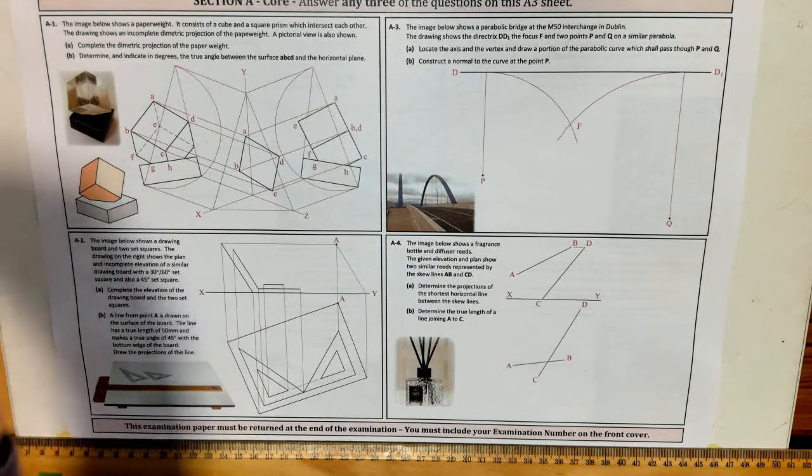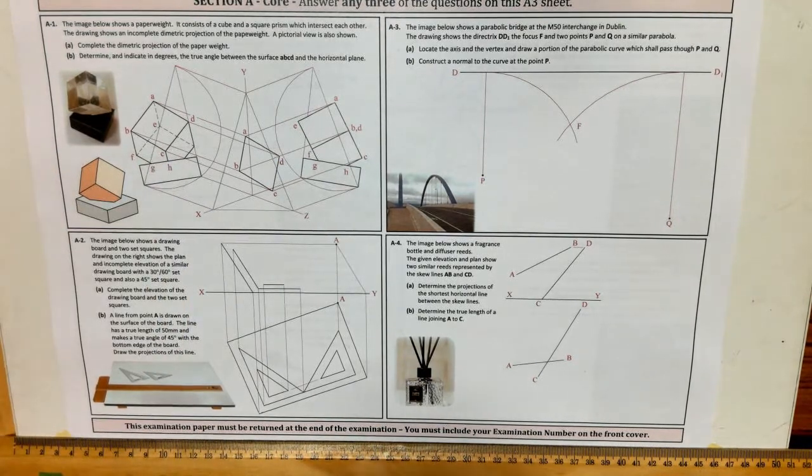So we're going to start off here with the first question, which is the axonometric question. The image below shows a paperweight. It consists of a cube and a square prism, which intersect each other. The drawing shows an incomplete diametric projection of the paperweight. A pictorial view is also shown. A. Complete the diametric projection of the paperweight, and B. Determine and indicate in degrees the true angle between the surface AB, CD and the horizontal plane.